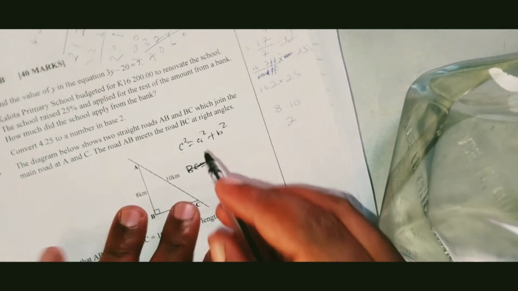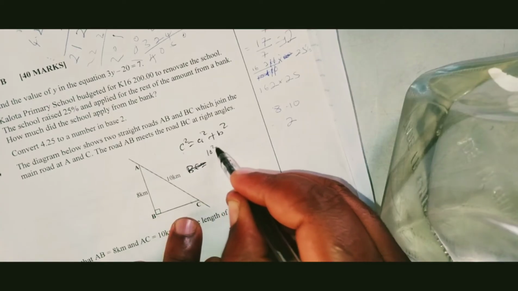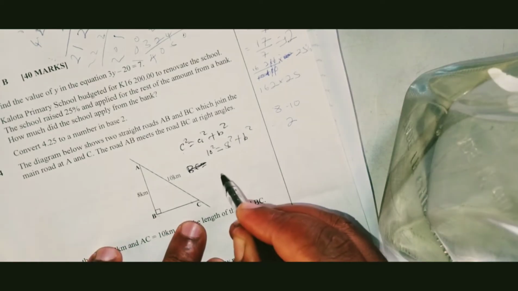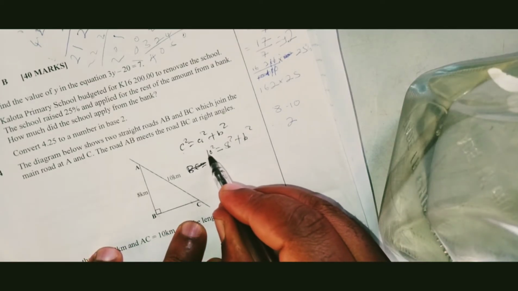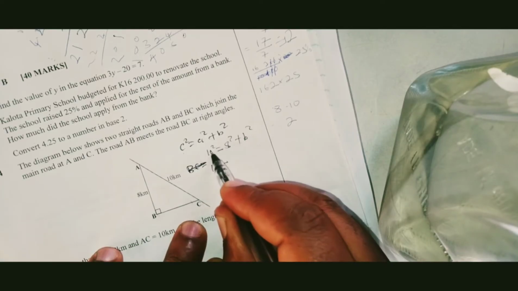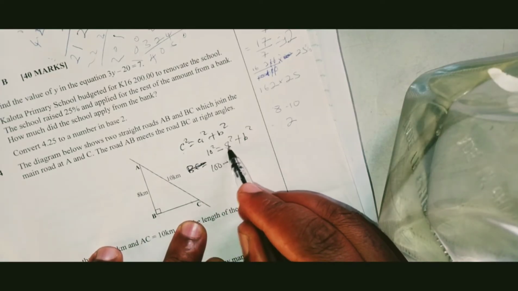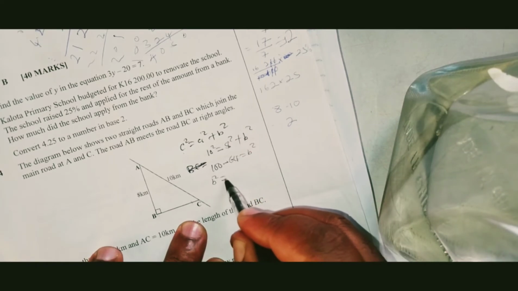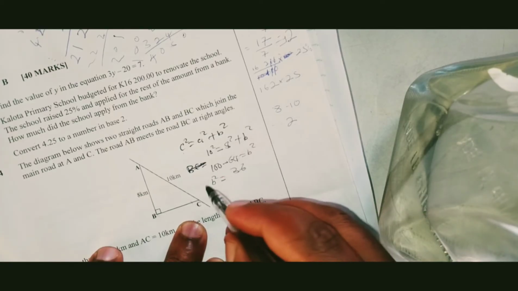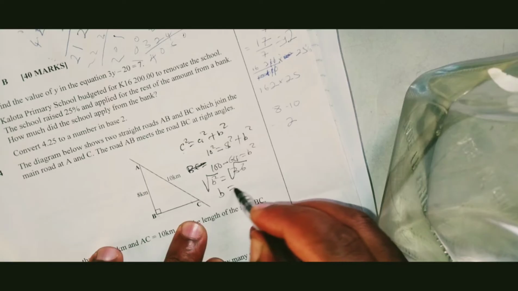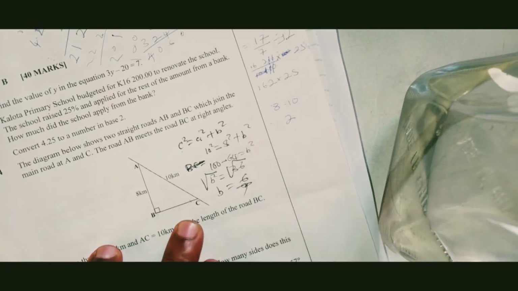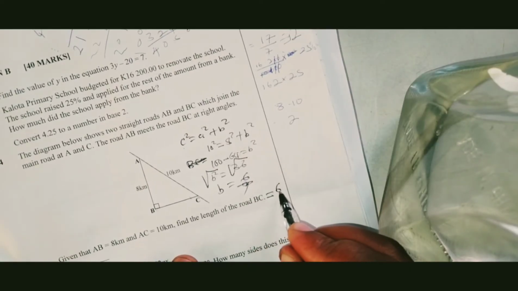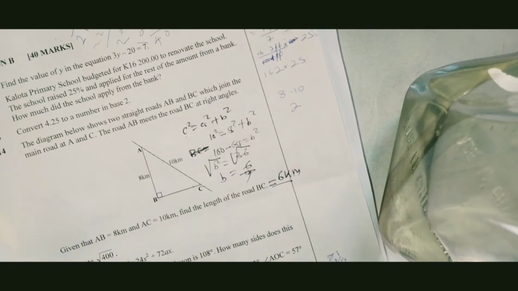Okay, let me maybe write it nicely. So our hypotenuse here is 10. So I'll say 10 squared is equal to 8 squared plus B squared. Meaning that 10 squared is 100 minus, when this comes this side to be minus, 8 squared is 64, which is B squared. So B squared is equal to 100 minus 64 is 36. So you introduce the square root. So B is equal to 6. Alright? So that is the answer. Meaning that our BC here, the answer is what? 6 kilometers. This is the answer.